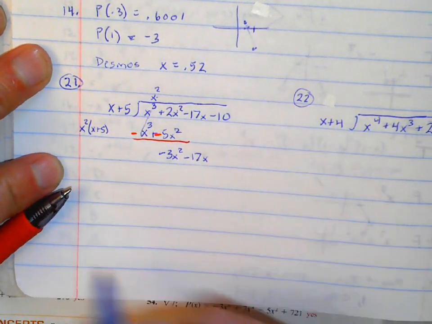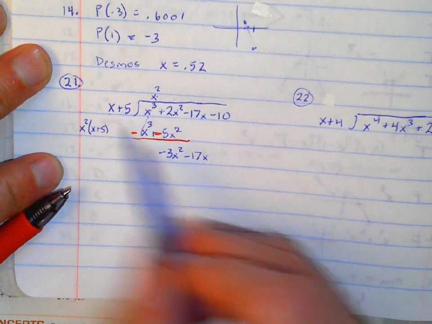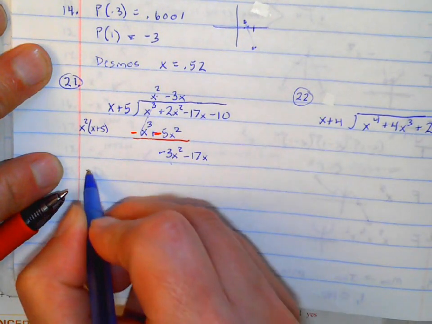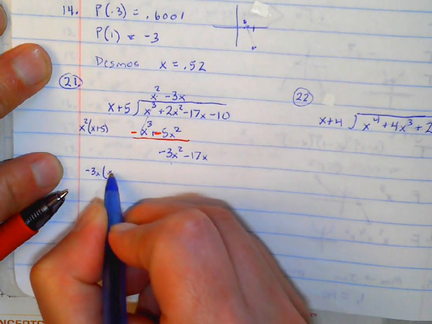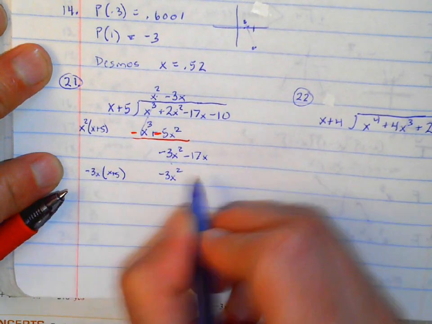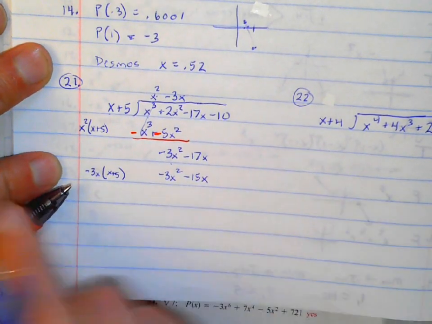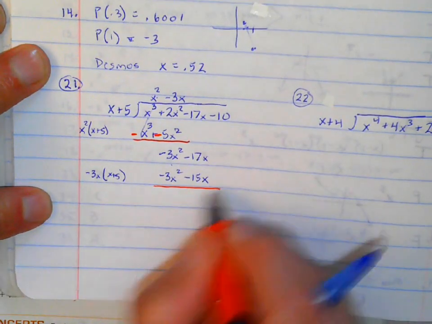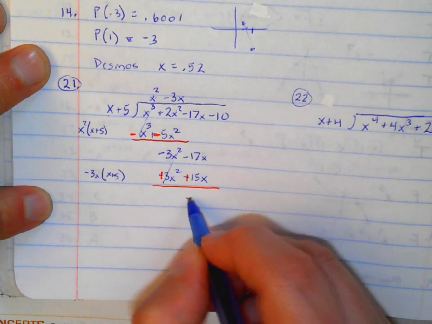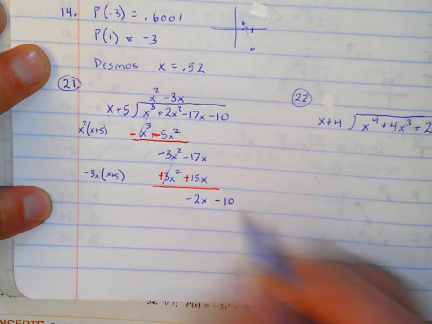Okay, it's the whole cycle over again. What times x is negative 3x squared? Negative 3x. So take that negative 3x times the x plus 5. Gives me negative 3x squared minus 15x. Once again, I want to subtract, draw the line, change the signs. Those cancel. That gives me negative 2x. Bring down the next term.